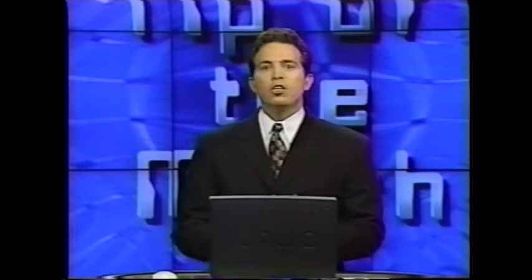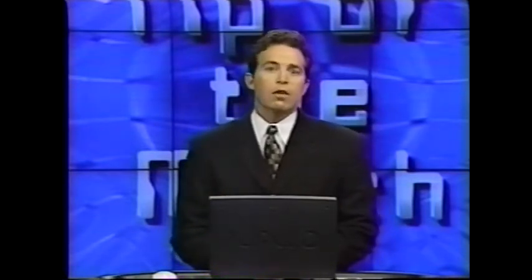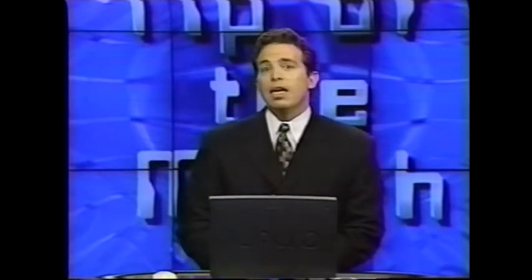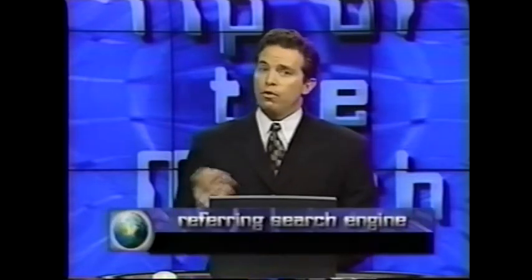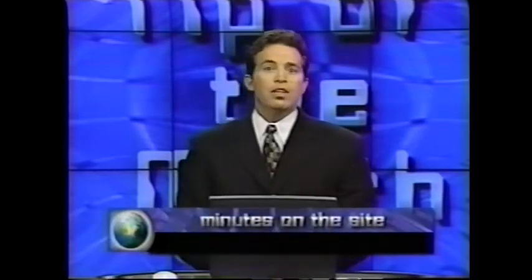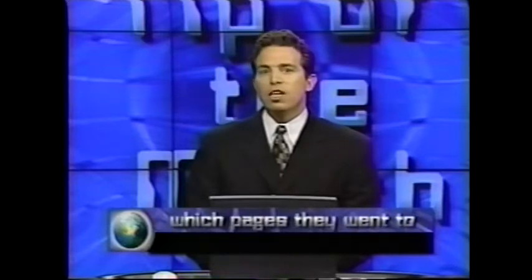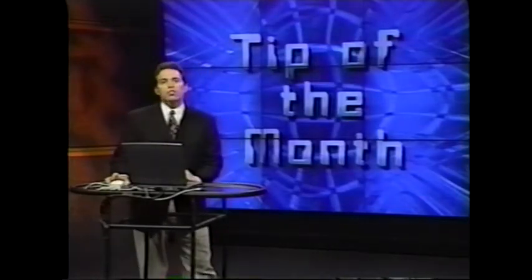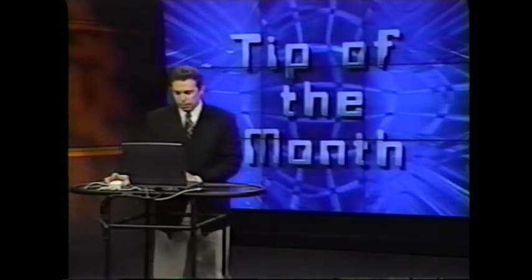But a StatServer does more than just count the number of clicks a site receives at any given time. It also gives important information like referring search engine, how many minutes they stayed on the site, even which pages they went to most often, and for how long. Now, let's see where the traffic came from on the Friendly site.